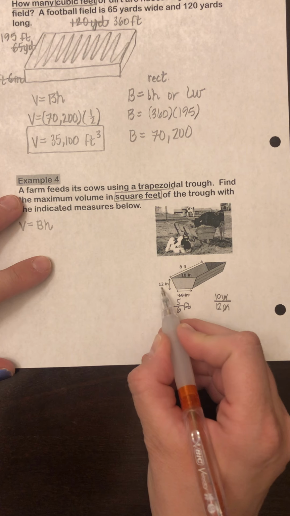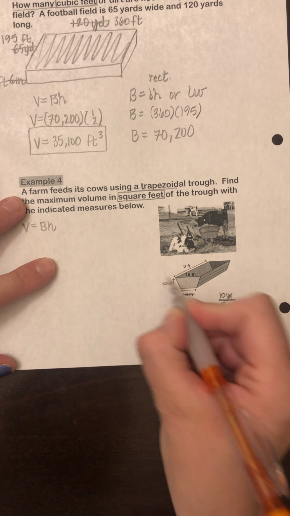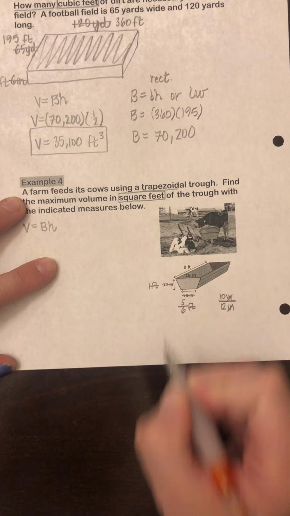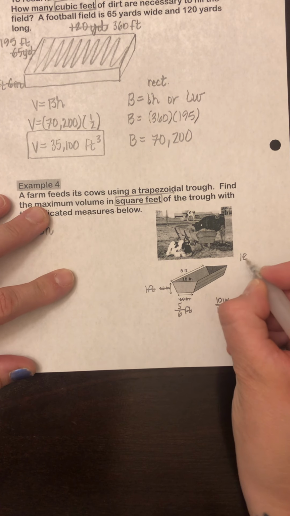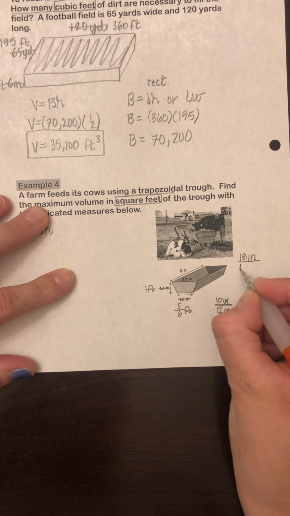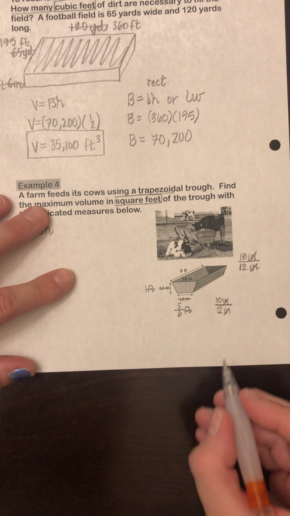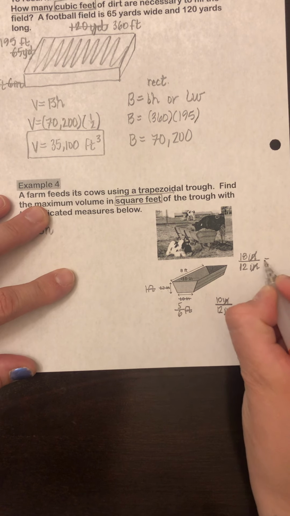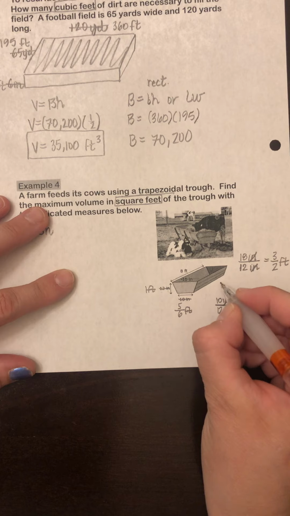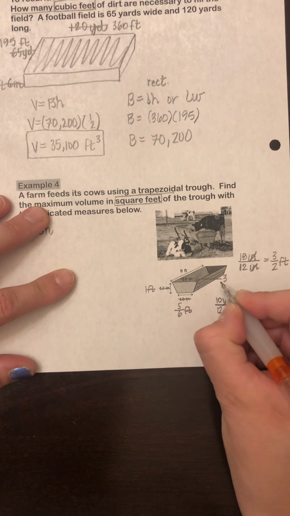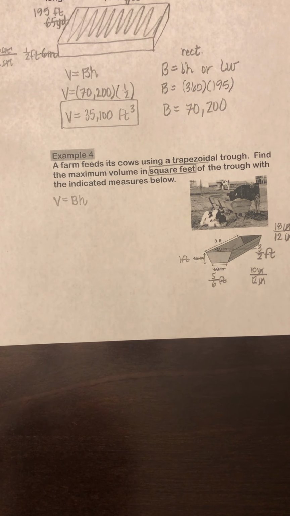All right, let's come over here. 12 inches. I really hope y'all think that one's easy because 12 inches is exactly 1 foot. And then the last one we have is this 18 inches right here. So 18 inches, again, out of 12 inches. Inches cancel out. 18 over 12 reduces to 3/2 feet. I want to draw an arrow because it's kind of hard to see it on the picture. So 3/2. There we go.